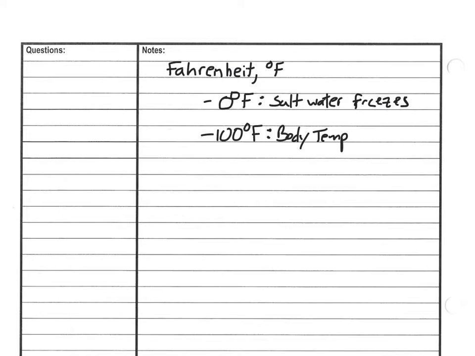But that's what he said, and he said, okay, so I'm going to measure everything relative to saltwater freezing and my body temperature, and he called that scale the Fahrenheit scale. And we're pretty much the only people who use it in the world. Everybody else uses Celsius.